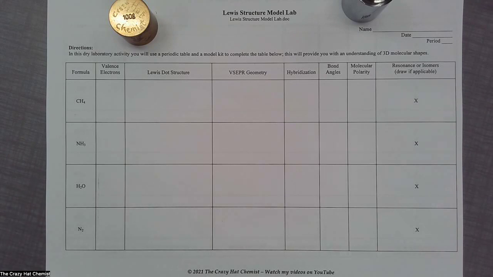And here we are, folks. We are going to do a lab which I've designed. It's called the Lewis Structure Model Lab. This is a dry lab in my honors chemistry class. So what do you need to do this lab? Well, you need the following.